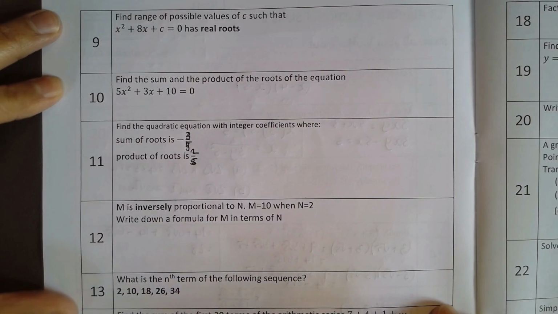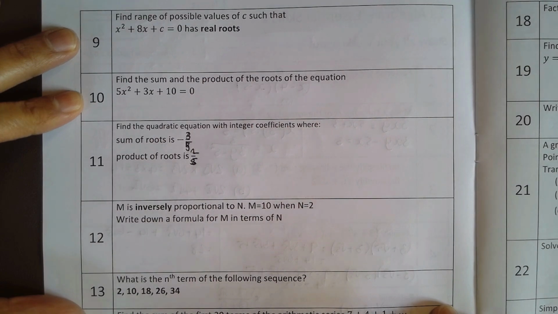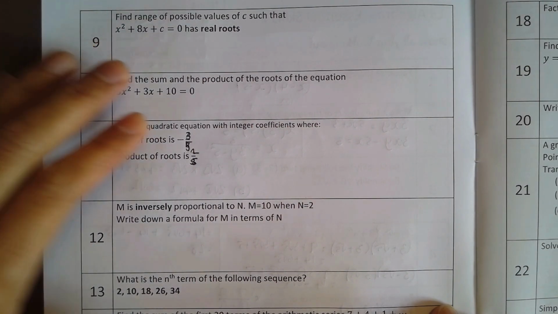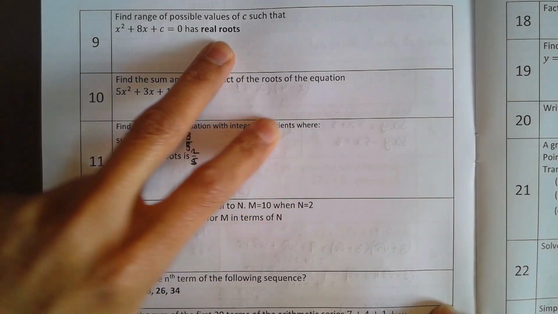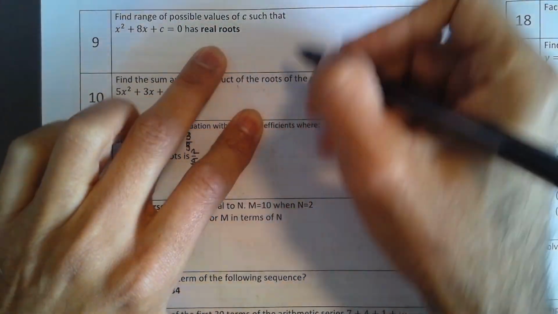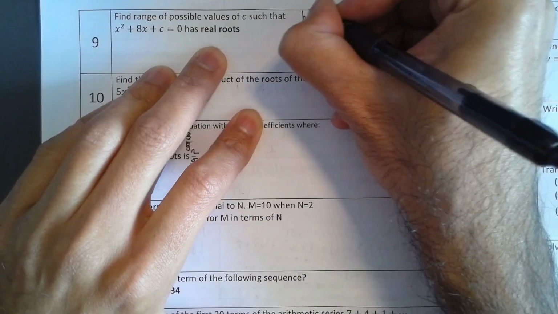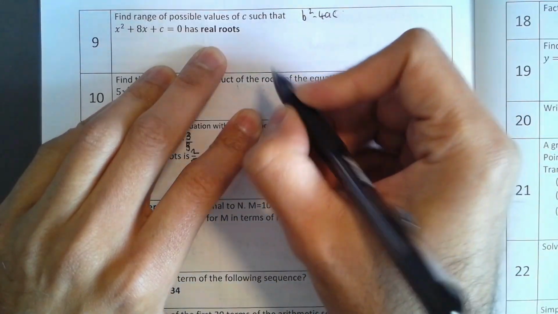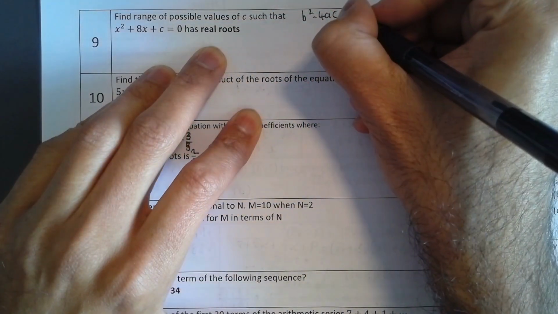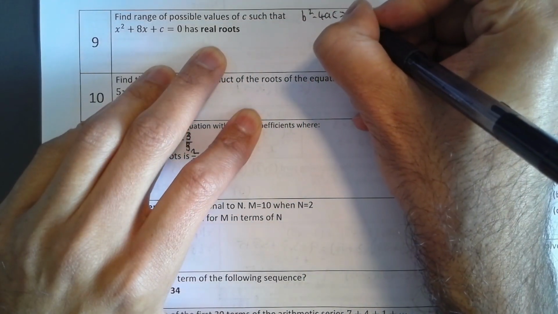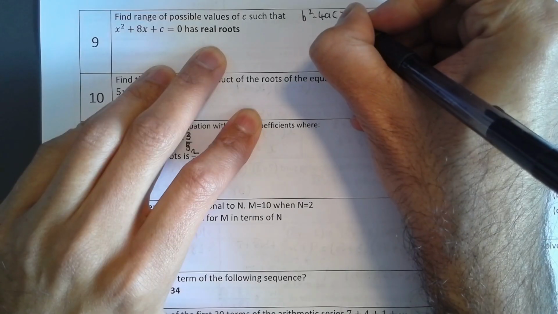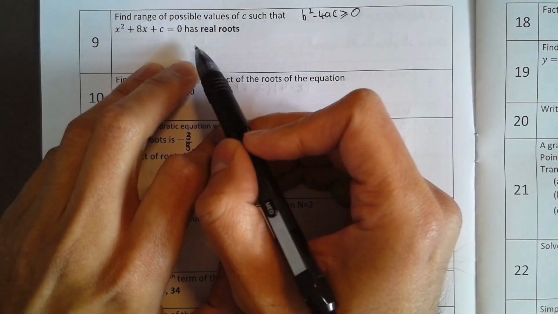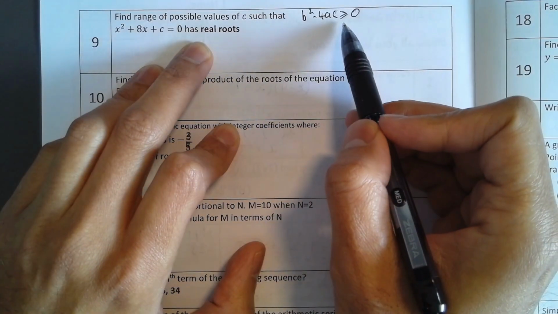Okay, question number 9 says find the range of possible values of c such that x squared plus 8x plus c is equal to 0 has real roots. So we want it to have real roots, so that means that b squared take away 4ac needs to be either 0 or positive. So it can be equal to 0, but we want it to be positive as well, so we want it to be bigger or equal to 0. Okay, if it said 2 different real roots, then it would have to be greater than 0.